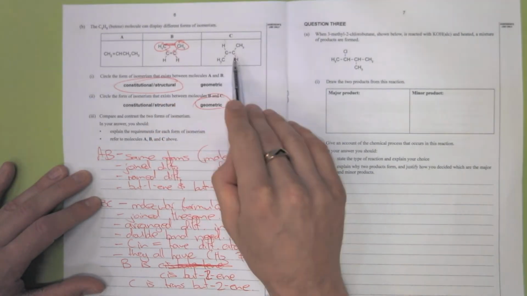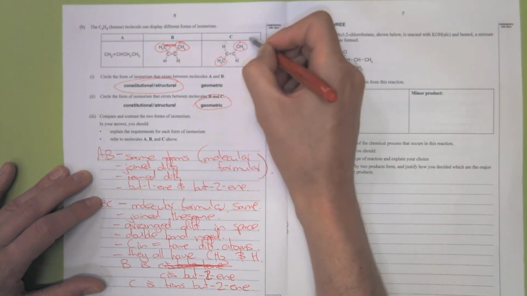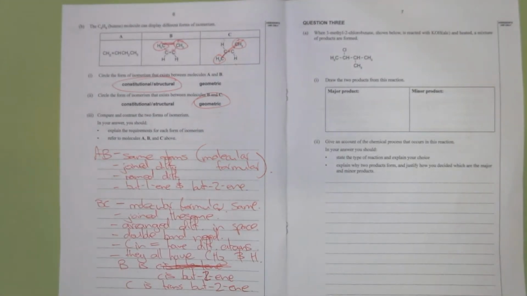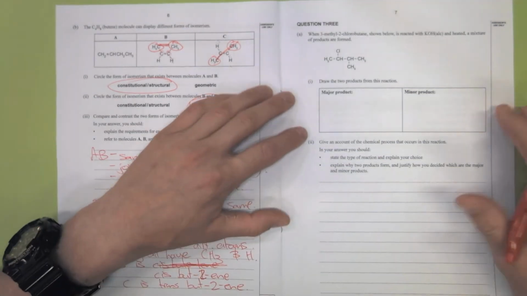Cis-butene, trans-butene. Trans because they're opposite each other. Okay, got there in the end. Okay, question 3.